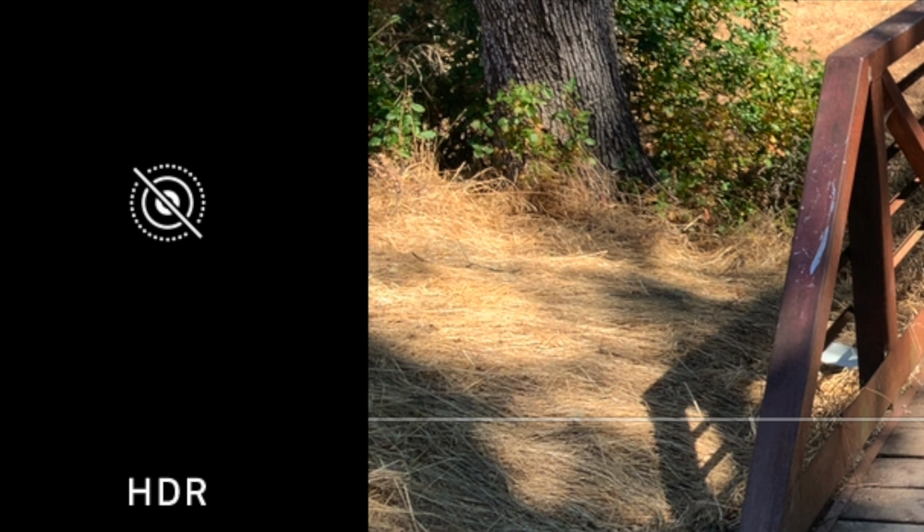Now I don't have any moving subjects here behind me on my bridge, so I'm going to leave this function inactive and crossed out for now.